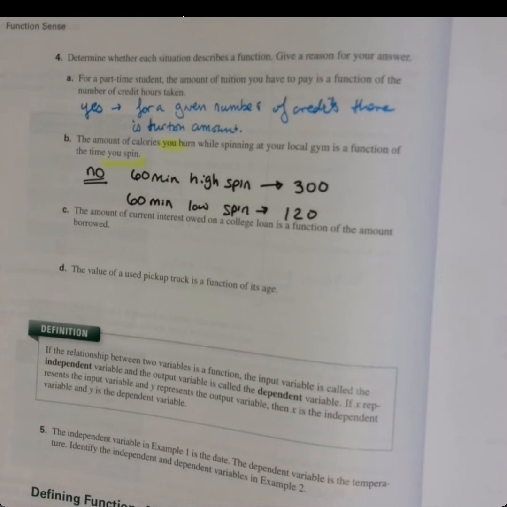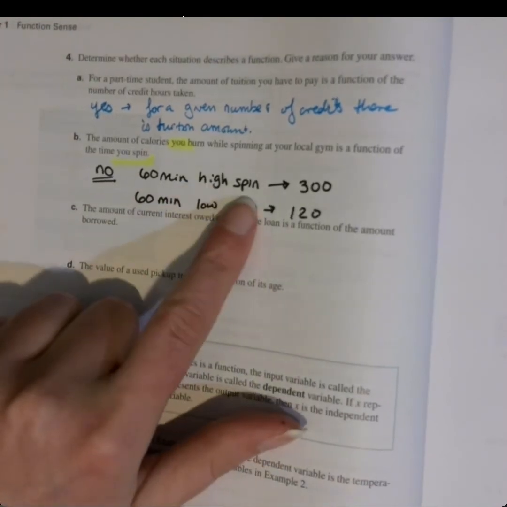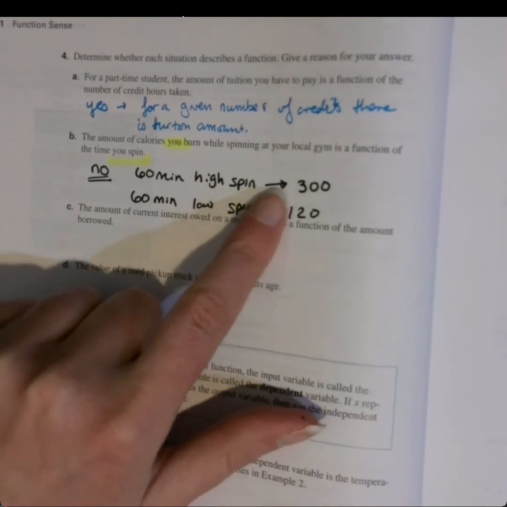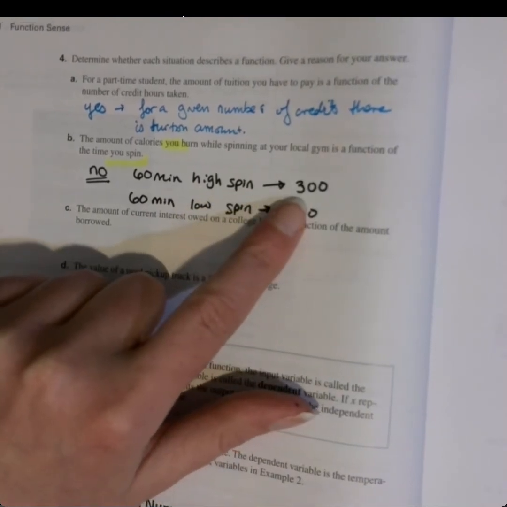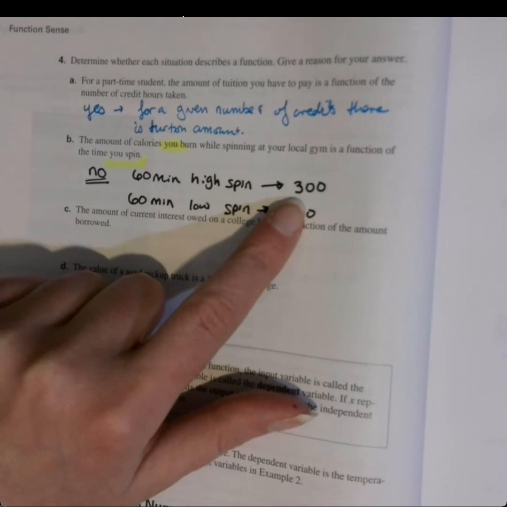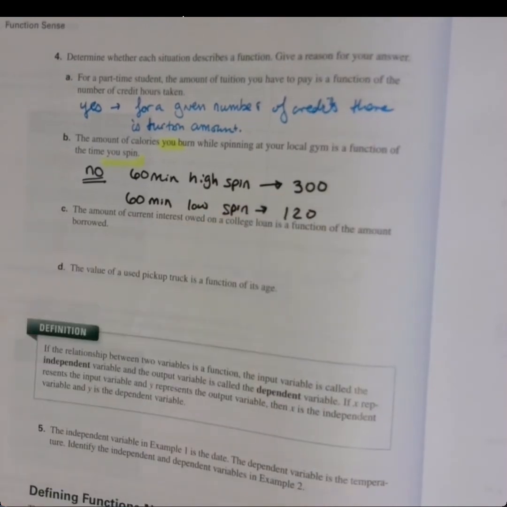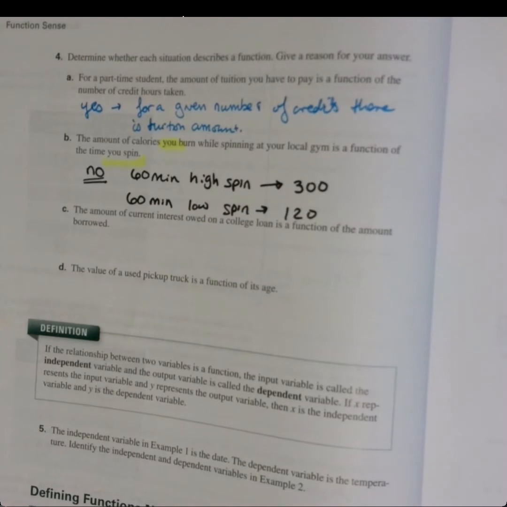But even if we took away the varying of the speed, let's say we spun at a high spin the whole time, would it always be exactly 300 calories, or might it be 302 next time, or 299? Even if you're trying to spin at a high speed, you're not going to be able to burn exactly the same amount of calories every single time. Bodies just don't work that way. So this one's not a function.